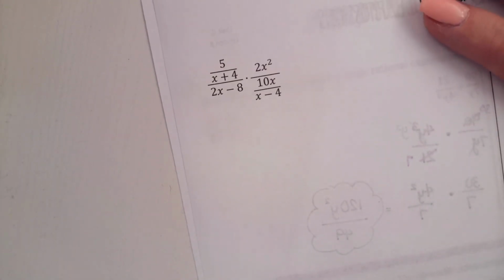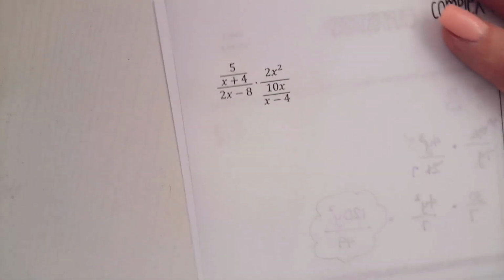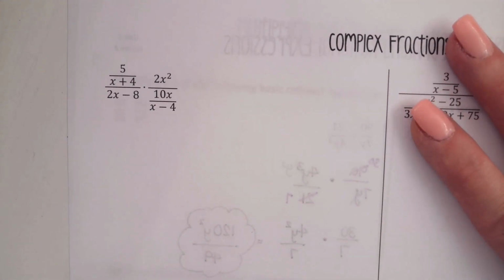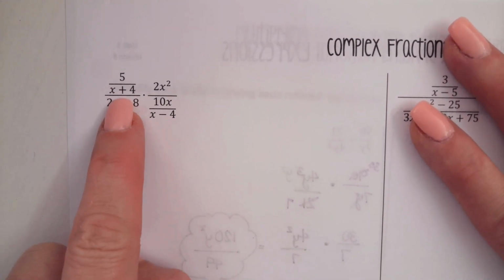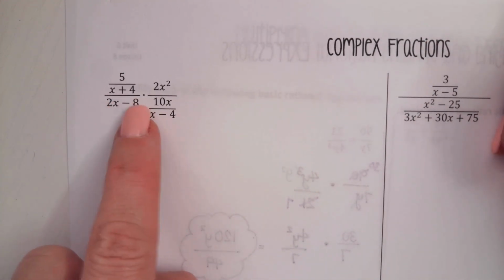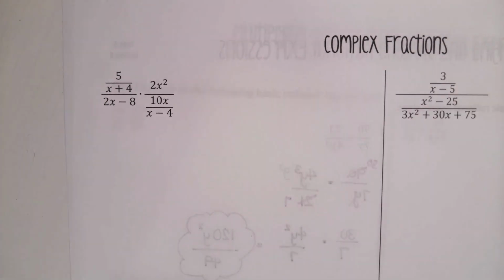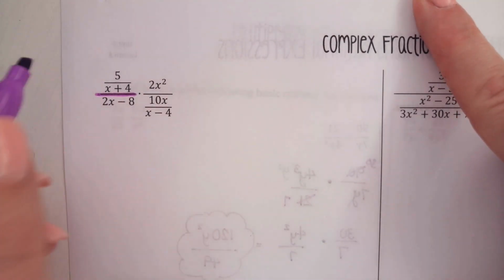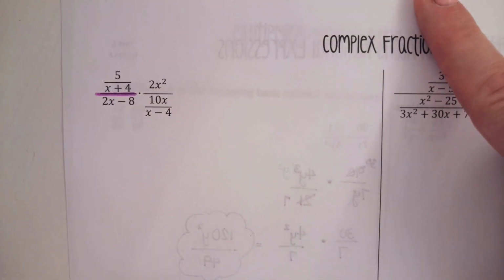Okay. So the key on these is to try and figure out what is it asking us to do? So you can see on this first fraction, my numerator is the fraction 5 over x plus 4. My denominator is just an x minus 8. So I have this bigger fraction bar right here, where I have this numerator, this denominator.